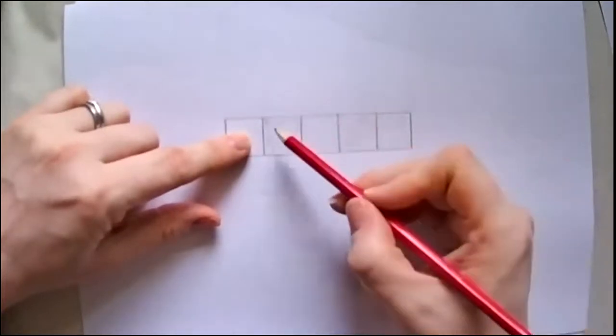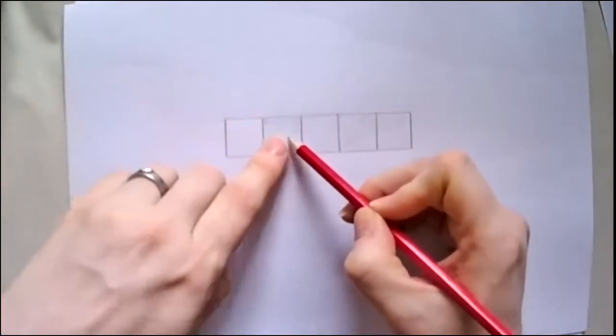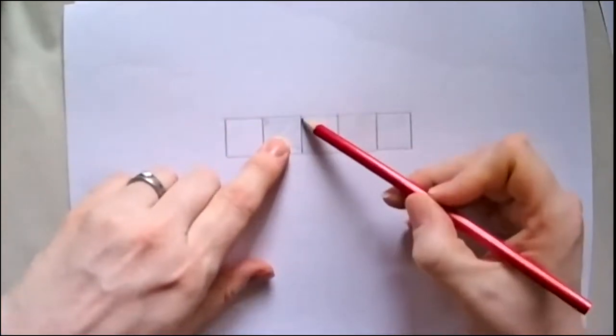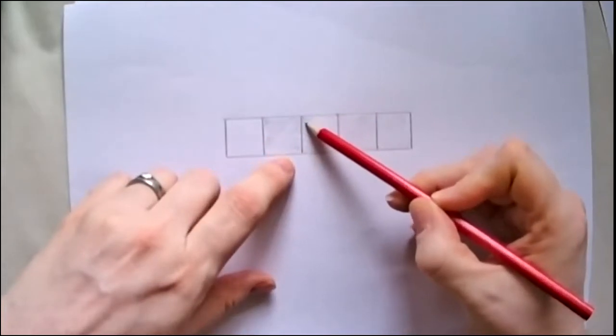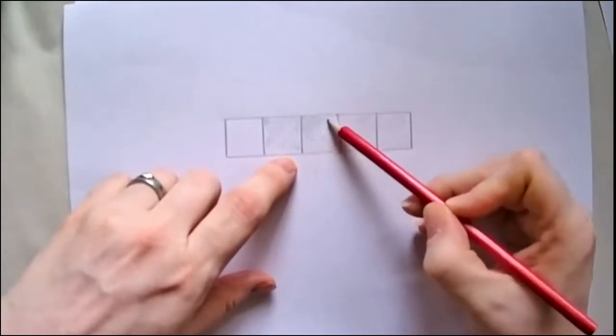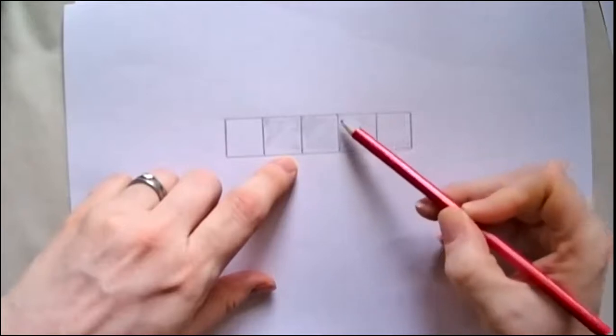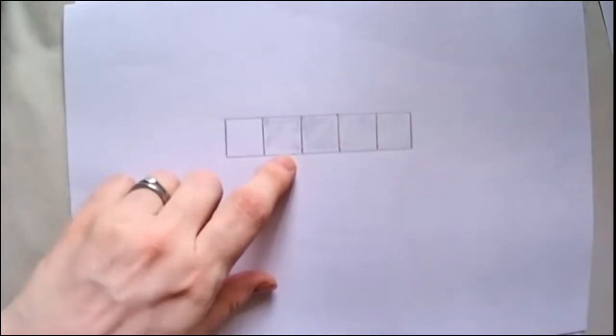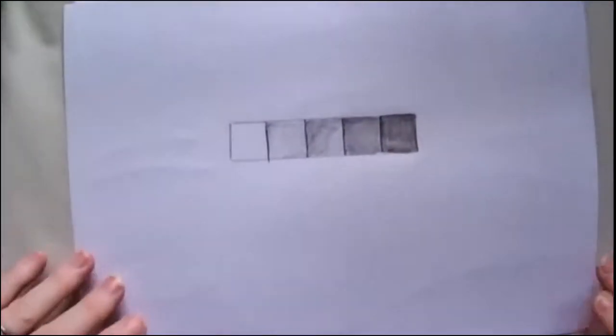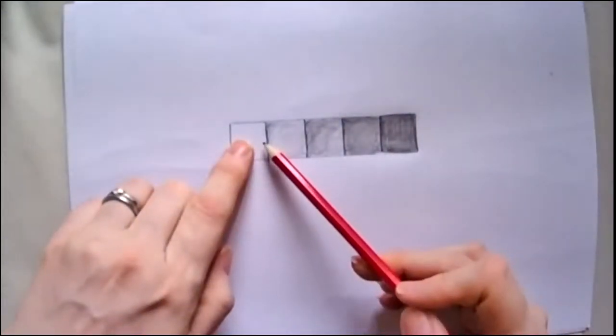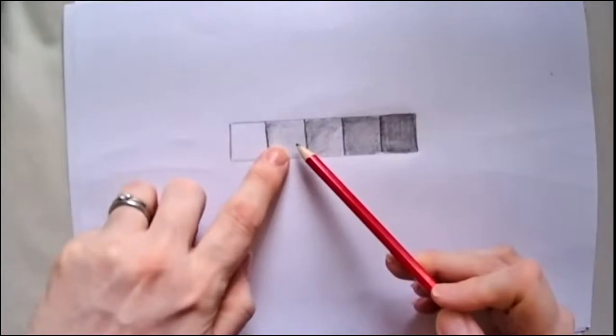Then you're going to go back. You're not going to touch the second square this time, and you're going to go onto your third square, and you're going to do another layer of shading over the top of your third and your fourth and your fifth square. And then you can see what happens gradually. So we've started, this one had no shading. This one's got 1 layer.